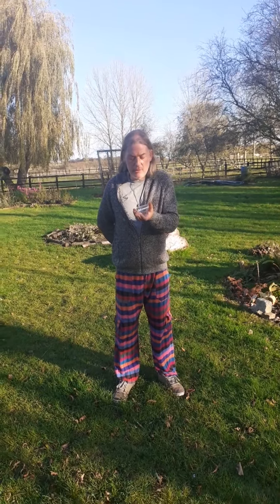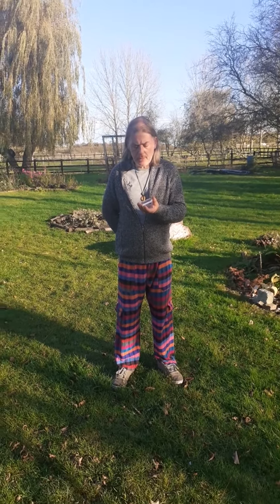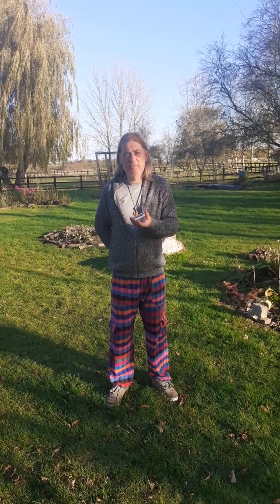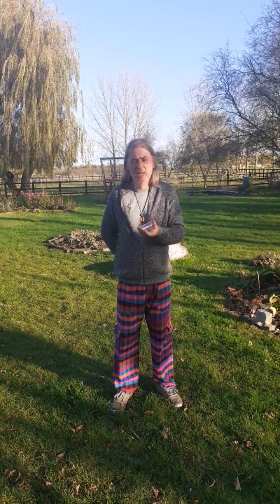Okay, so I've got the entity and we're now ready to release it. So I've come outside to release the entity and return it back to where it belongs, which is Great Spirit. Now there's a specific way we release the entities. We go to each of the directions and we ask each of the directions if they're willing to accept the entity until we find the one that's willing to accept it, and then we release it to that direction.